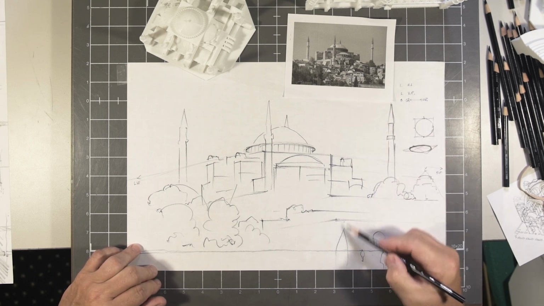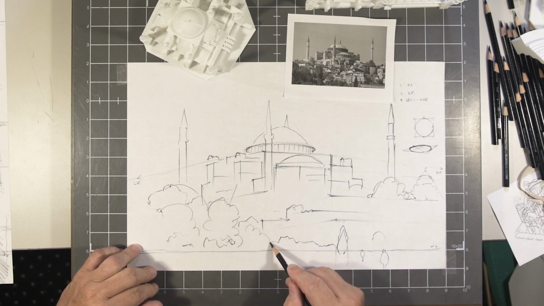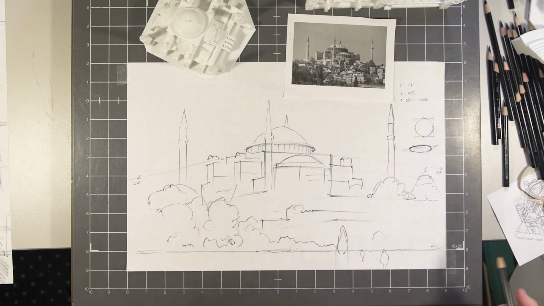There's one little dark pine in the front, a little gradation right up here at the base, and it's truncated by the edge of the photograph, and that's where our sketch will stop too.